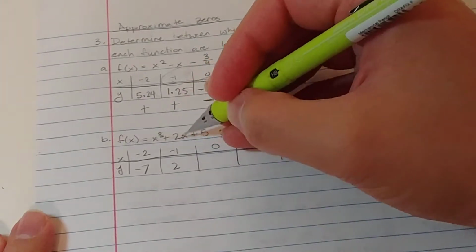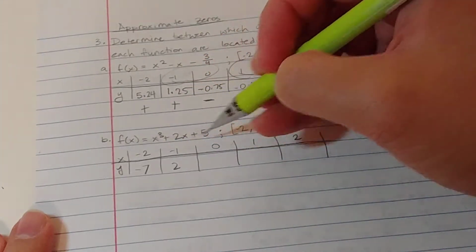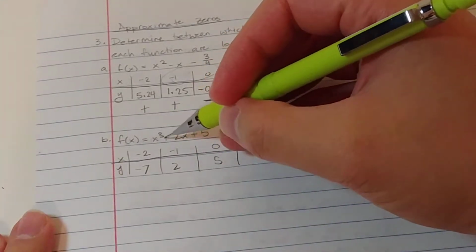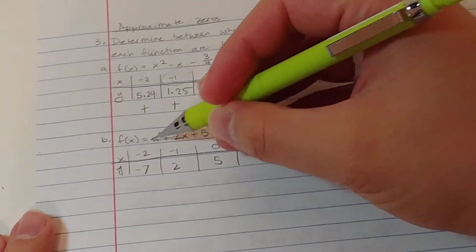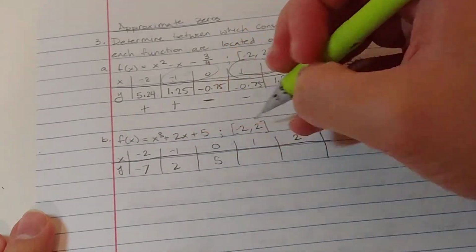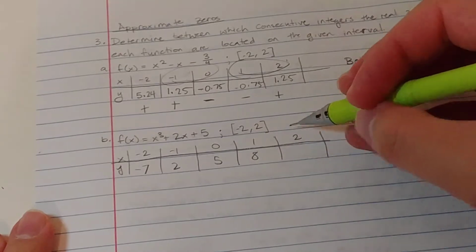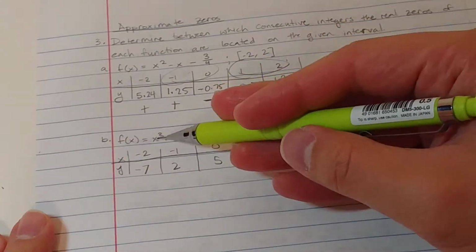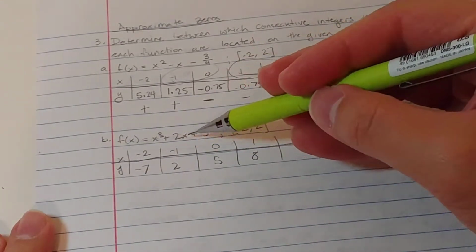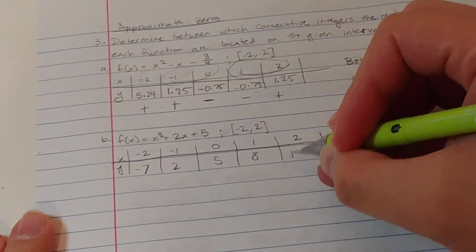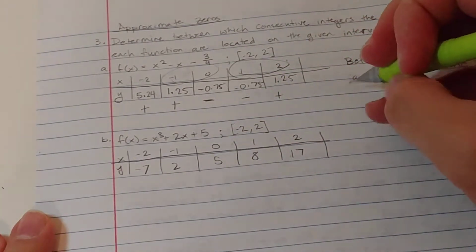And 0: I like those zeros, so it's just 5. And 1: 1 plus 2 times 1 is 2, so 1 plus 2 is 3, plus 5 is 8. Looks like it's going up. And 2: 8, plus 4 is 12, plus 5 is 17. That's going up quickly.